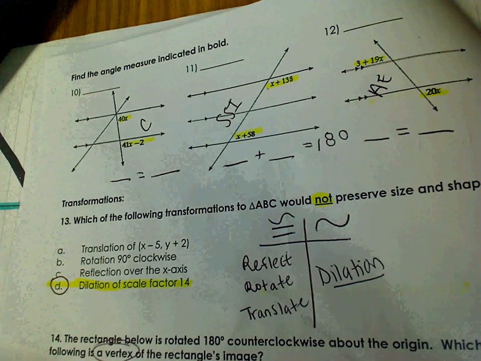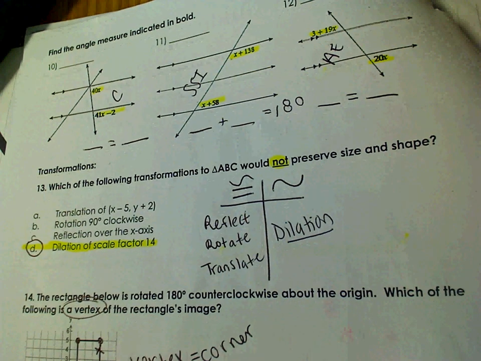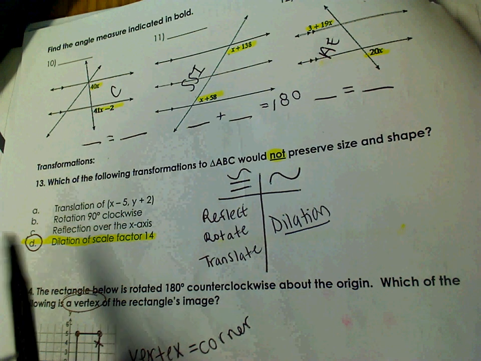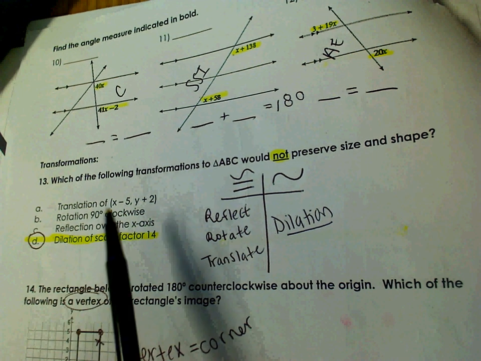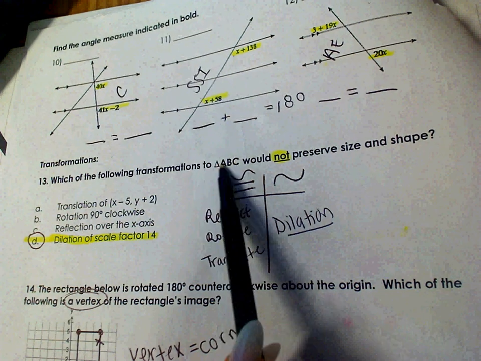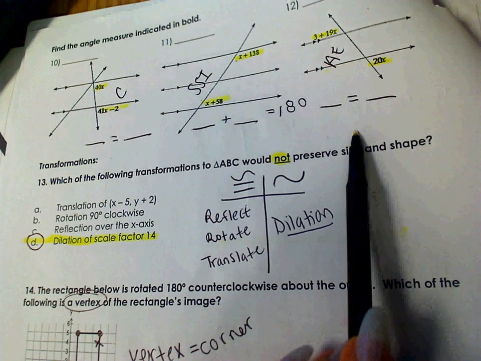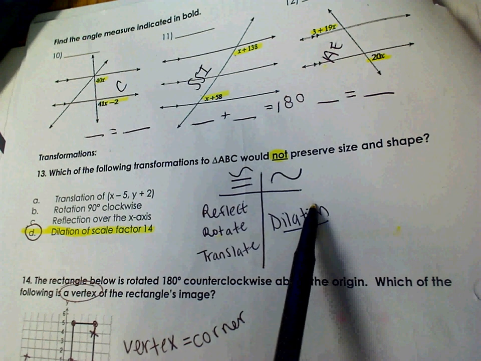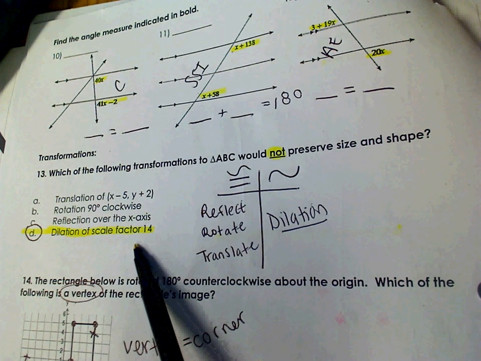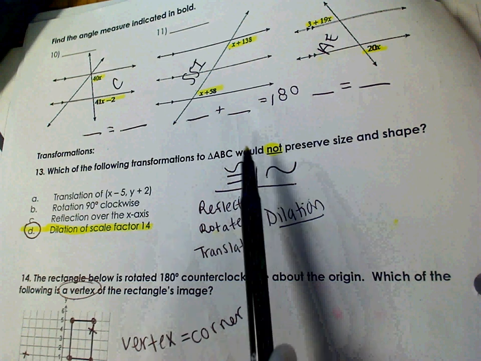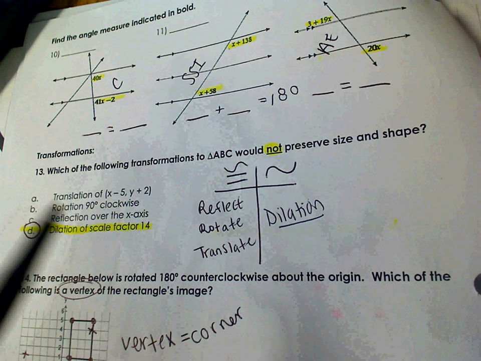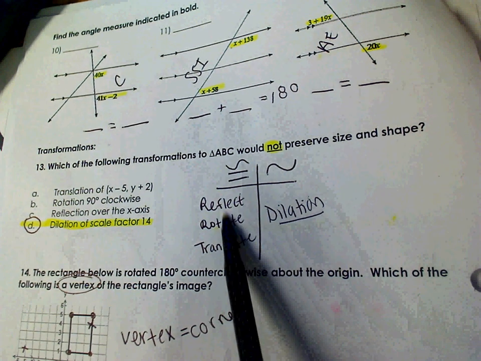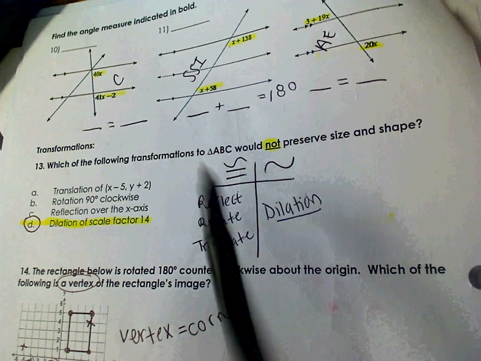And you guys are pretty good at that, so I wanted to spend most of the time in this video reviewing the transformations. So for number 13, we said the answer was D. Which of the following transformations would not preserve size and shape? The only one that would change the size is a dilation. So a dilation of any scale factor would not preserve the size and shape because it would change the size of that, and that means that those are not congruent. All the other 3 transformations are congruent to each other. Okay?